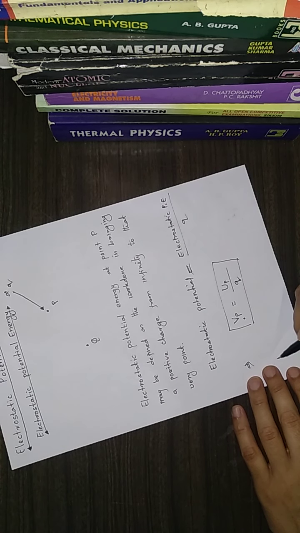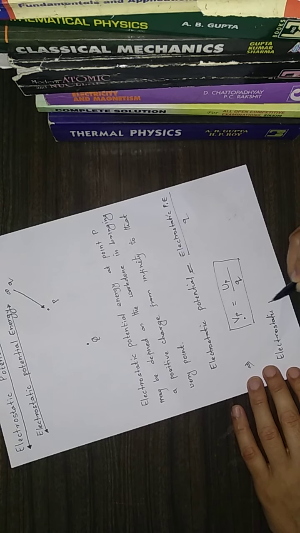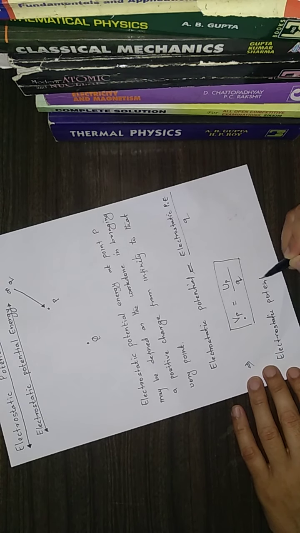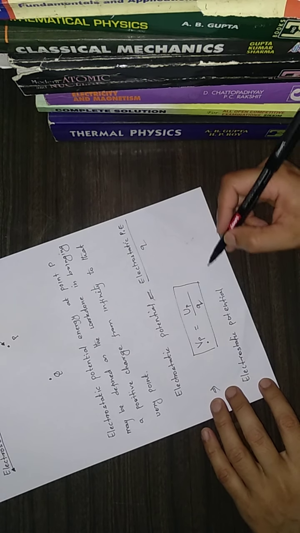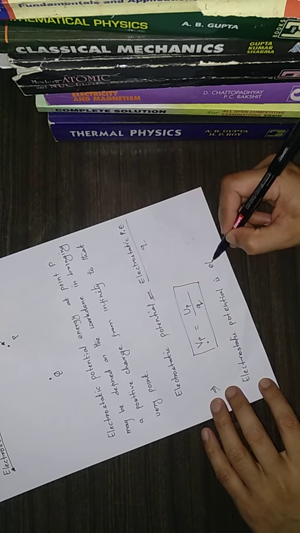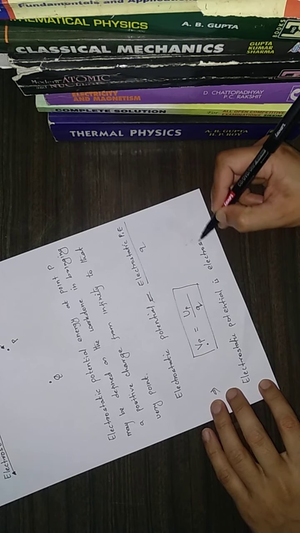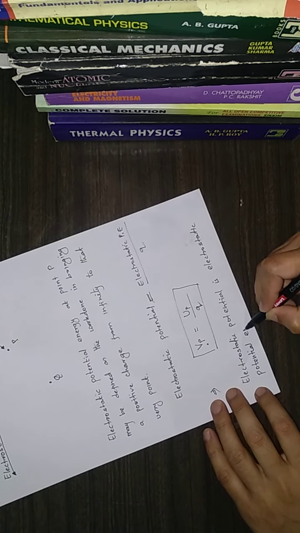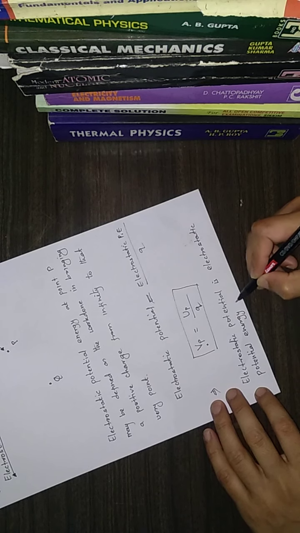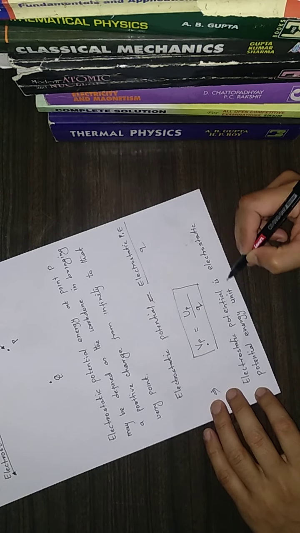Or electrostatic potential may also be defined as electrostatic potential energy per unit positive charge.